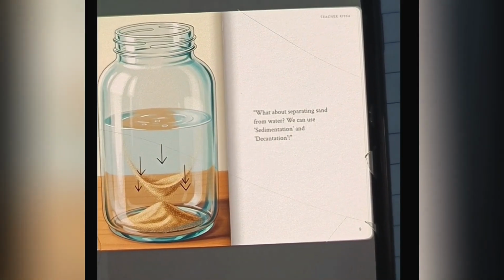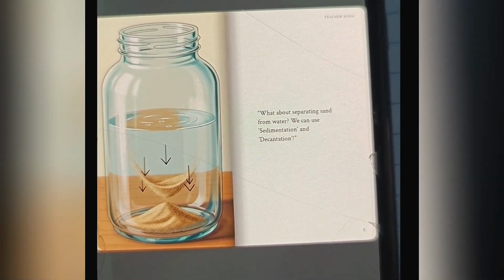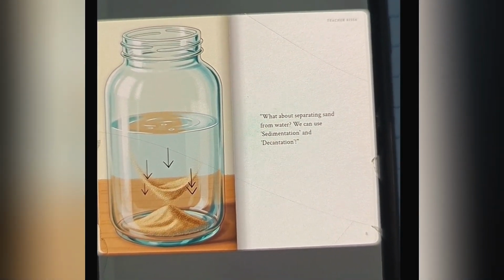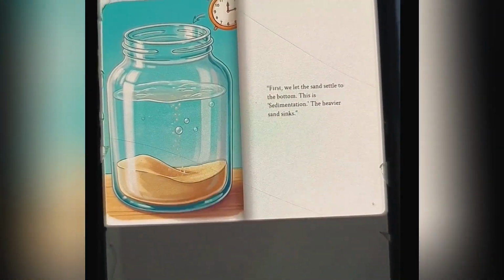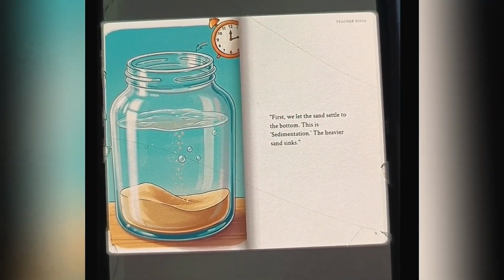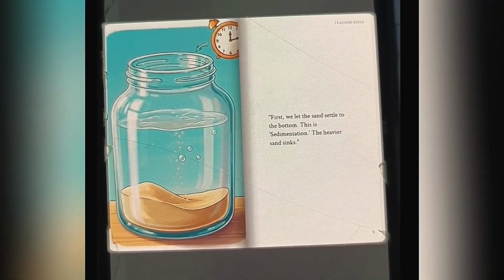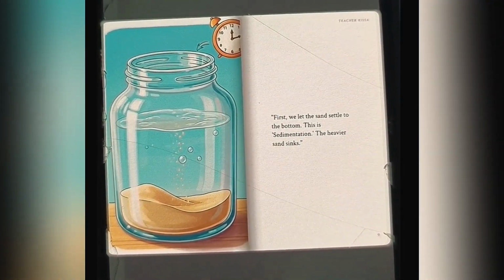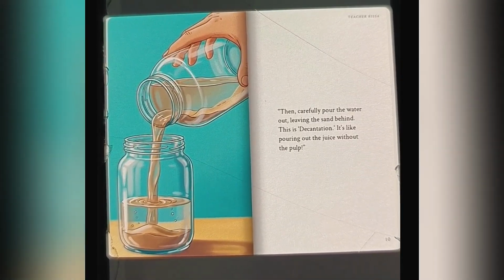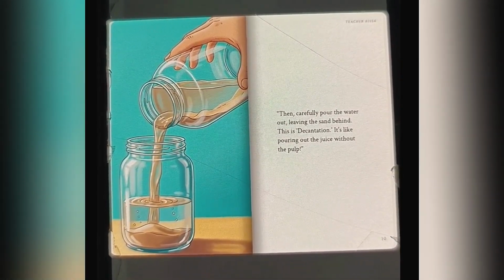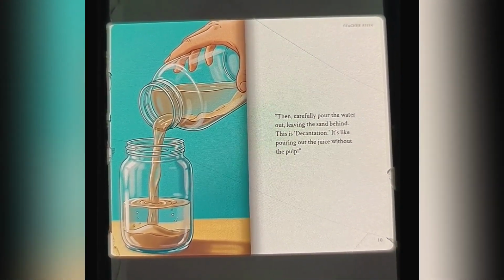What about separating sand from water? We can use sedimentation and decantation. First, we let the sand settle to the bottom. This is sedimentation. The heavier sand sinks. Then, carefully pour the water out, leaving the sand behind.